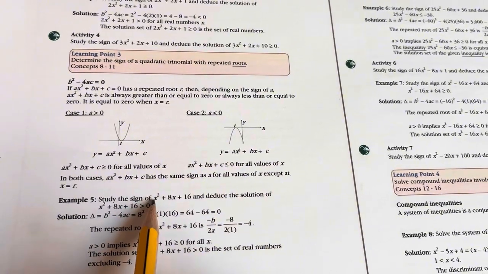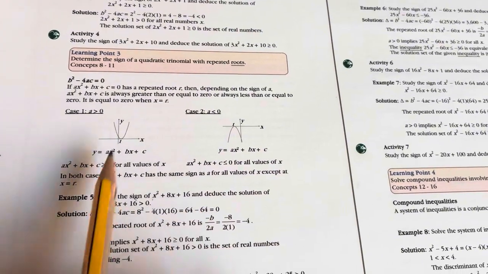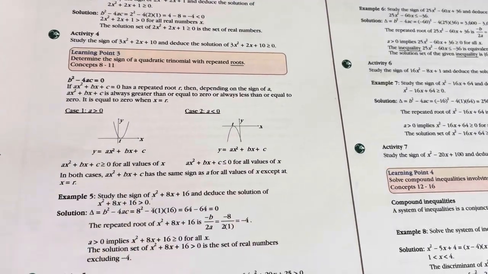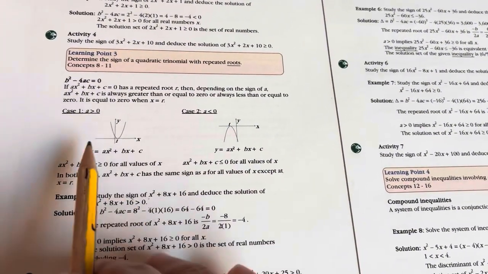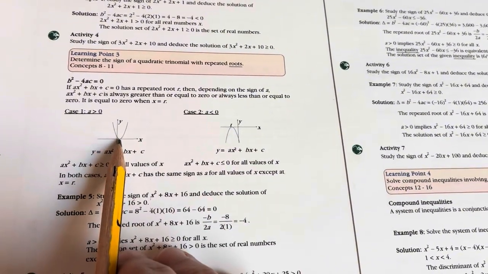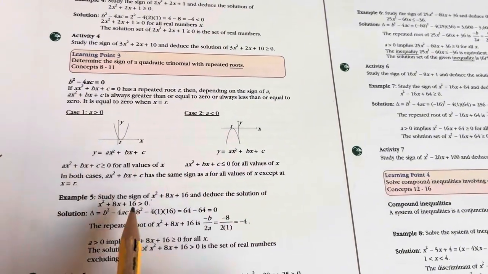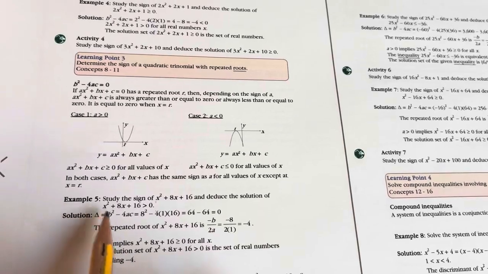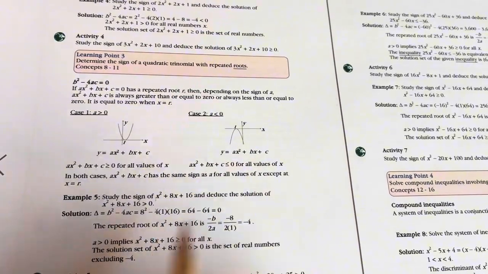Here a is positive, b squared minus 4ac is equal to 0. So it is this example. It is greater than 0 for all values of x except the solution, except the root, because at the root it is equal to 0, and here there is no equal. So the quadratic equation is greater than 0 for all the values of x except the root.